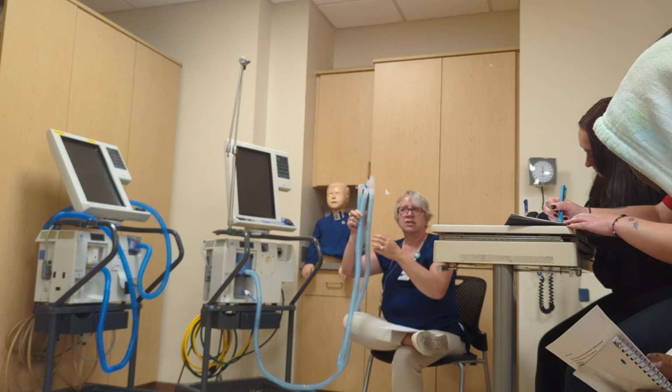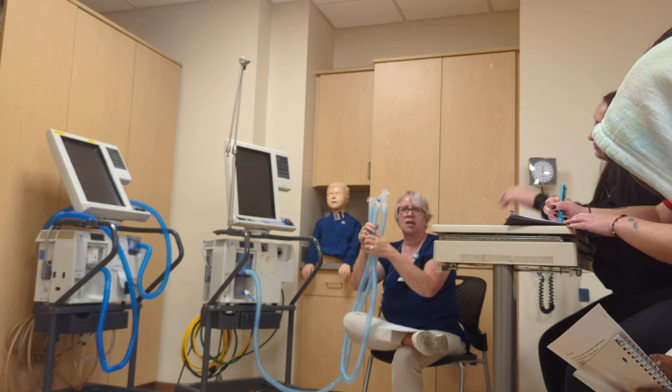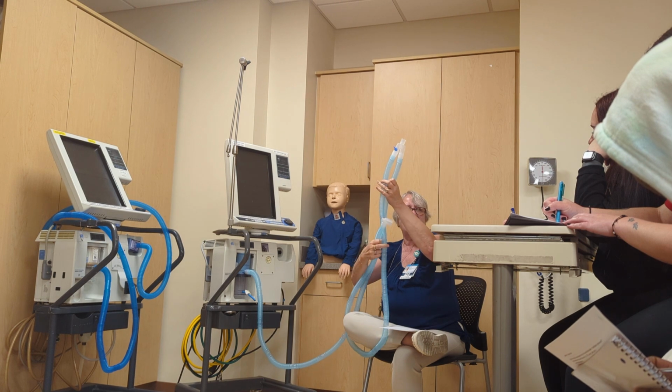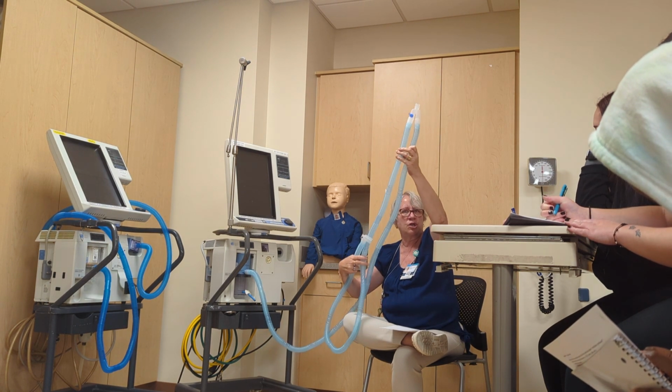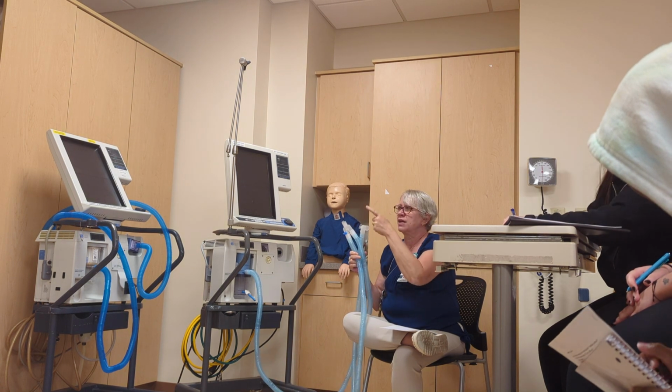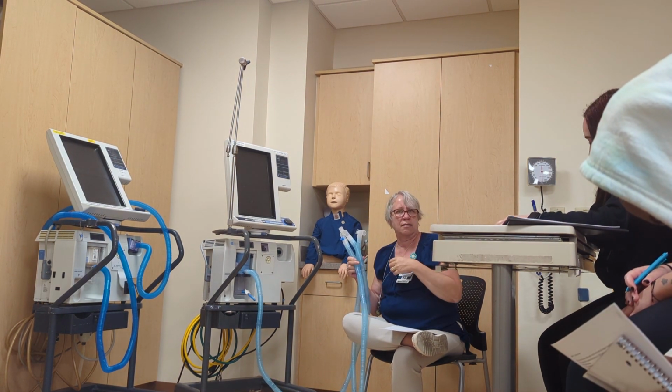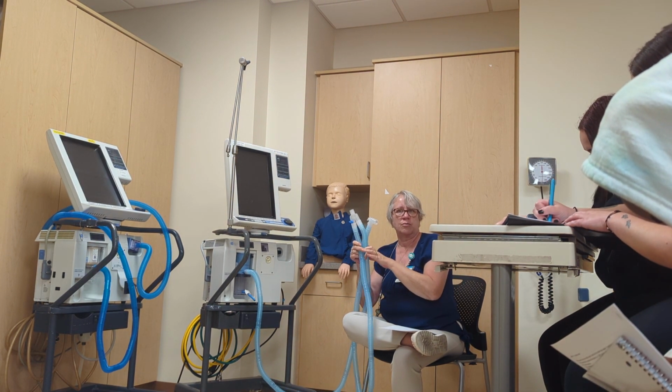Okay. So your inspiratory limb and expiratory limb is corrugated tubing. Large bore tubing. Small bore tubing is what we put on nasal cannulas. Okay, this is large bore tubing.